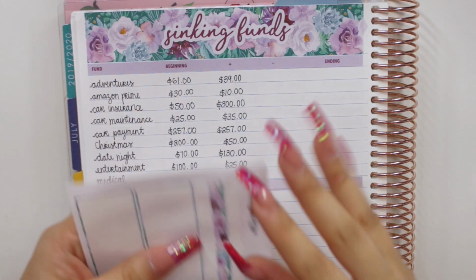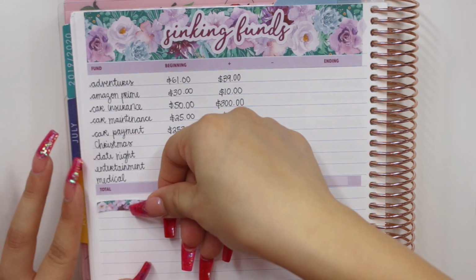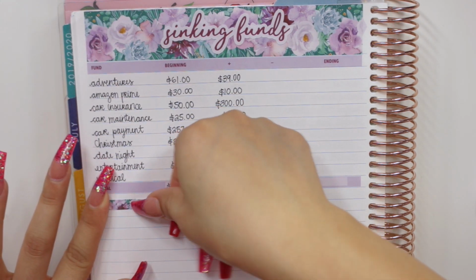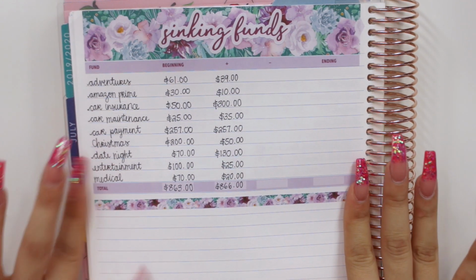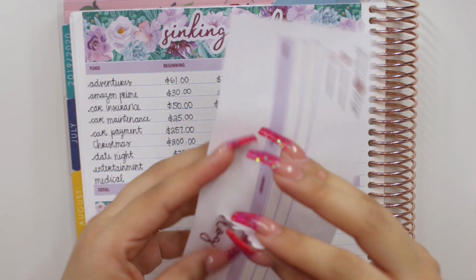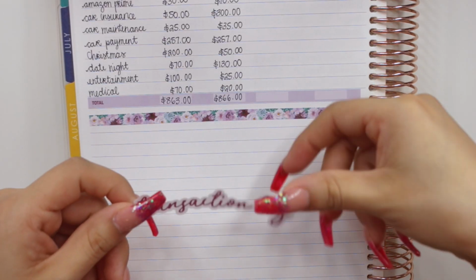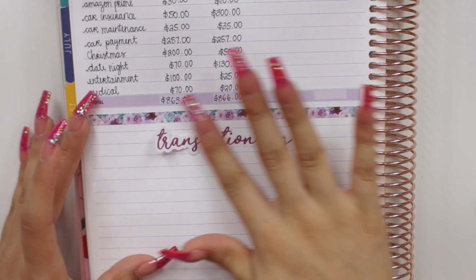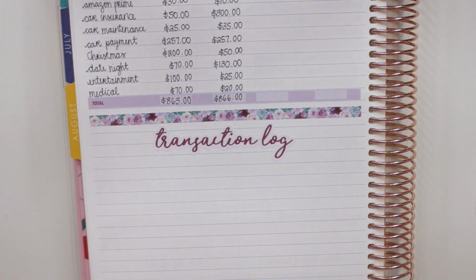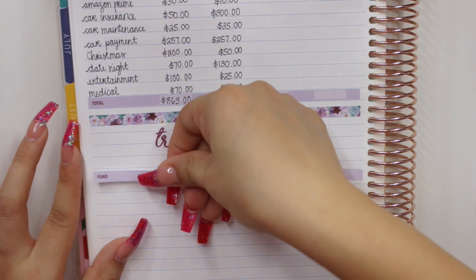Now I'm just going to go ahead and take the last little thin washi strip that I have here to separate my actual sinking funds from my transaction log. And I do keep a transaction log right under my sinking funds because I don't have too many, and whatever I do spend from these sinking funds is completely separate from my budget and from my monthly budget expenses. You guys know this, but if you guys are new, I do treat these sinking funds as completely separate from that.